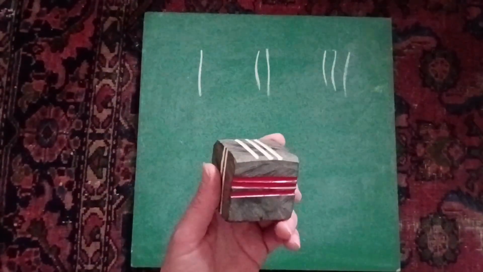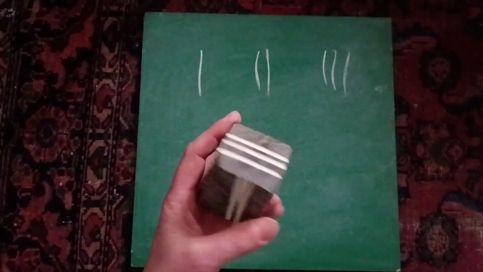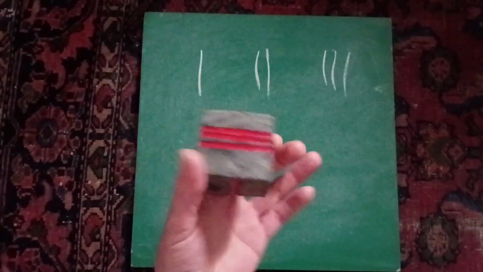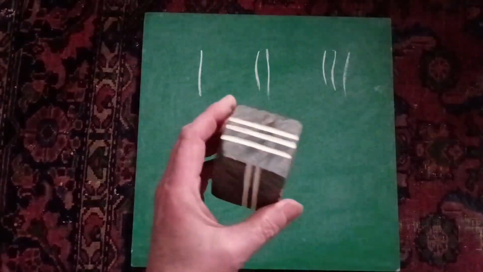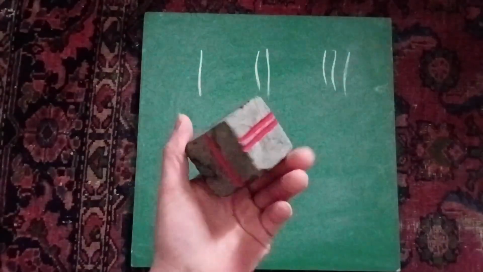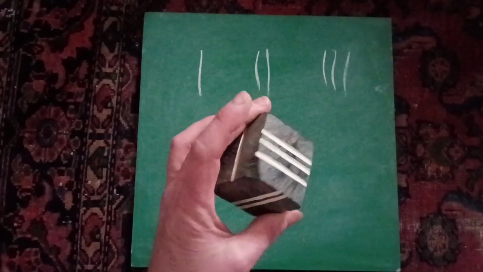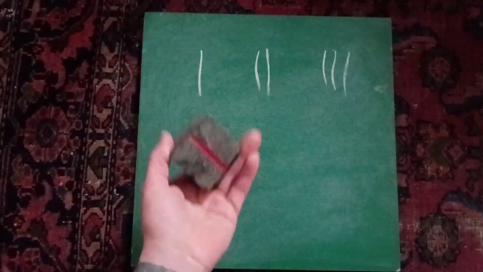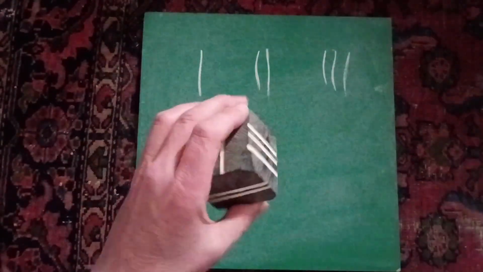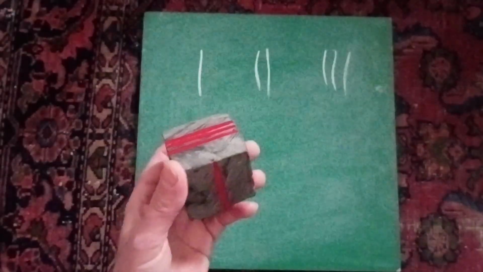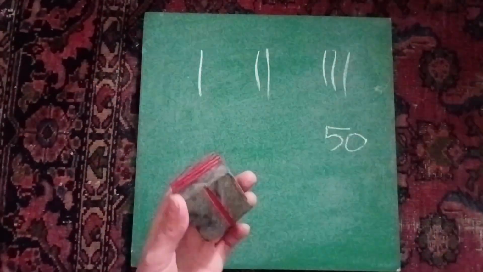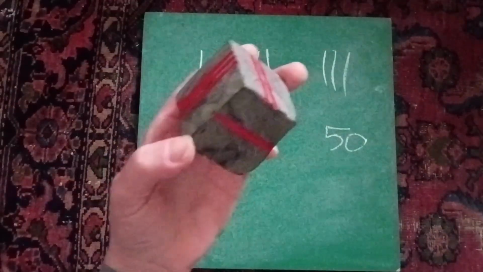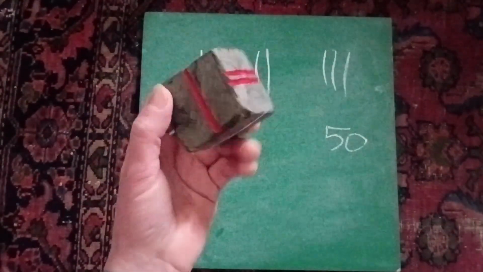You can use it as a 50-50 if you roll by color. If you roll the die and you say, I'm calling red, and it lands on red or white, that's a 50-50. So this die can be used as a 50. And then you can call one color high and one color low.